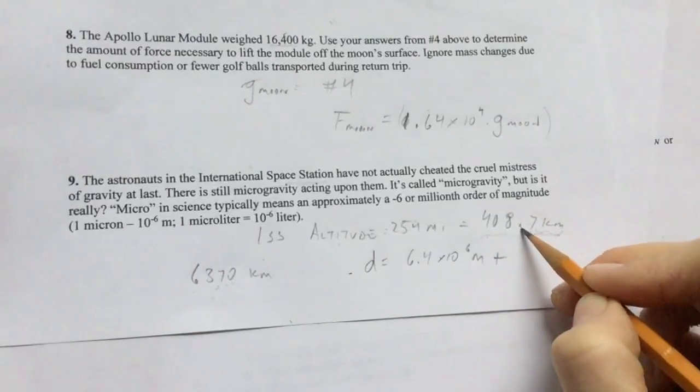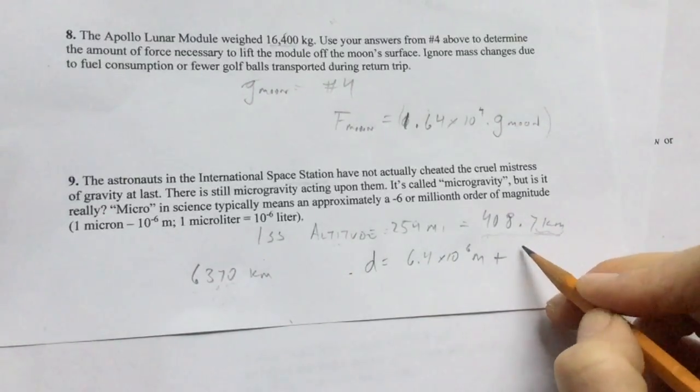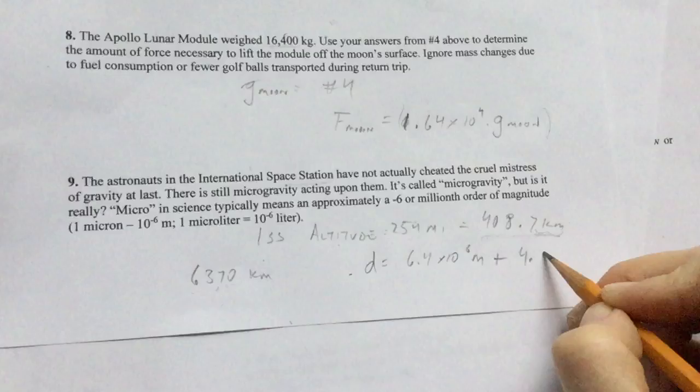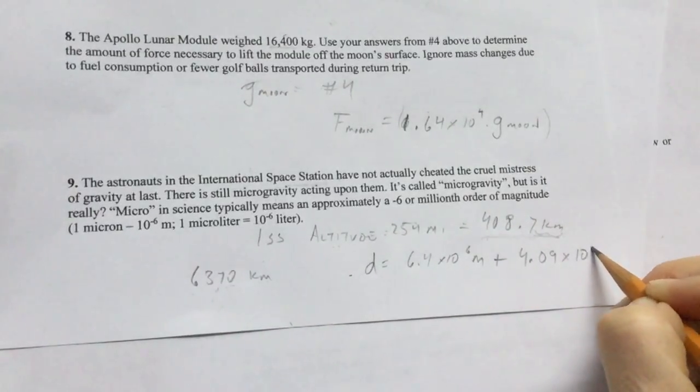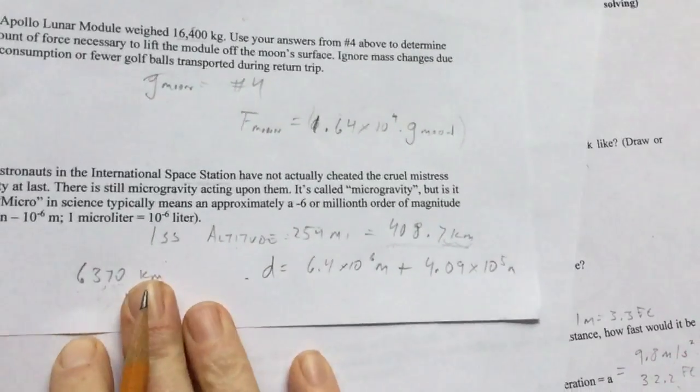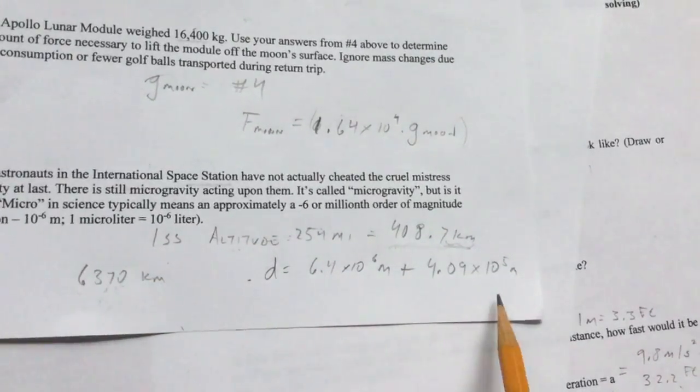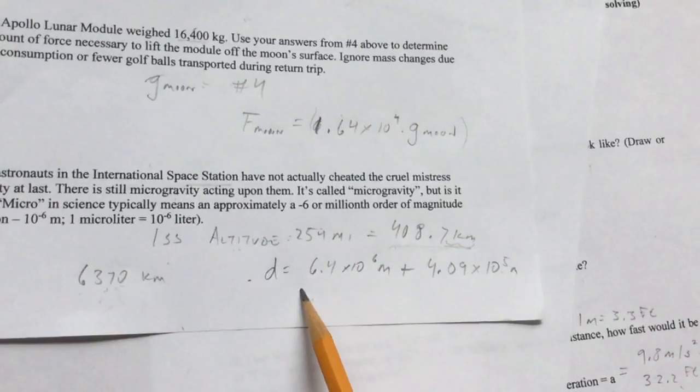So this is about 408,000, 4.09 times 10 to the 5th meters. Okay, y'all understand powers of 10 and why it's so great yet? Okay, that's going to be your D.